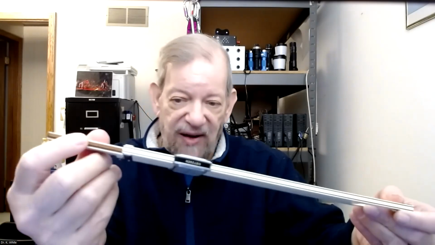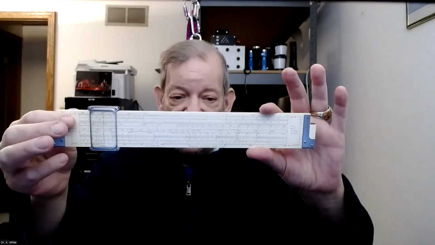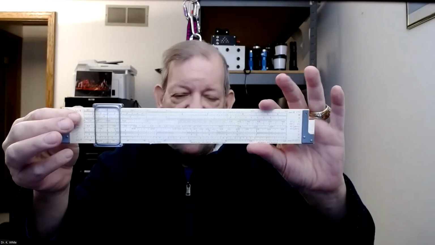That's Teflon tracks. All the good slide rules are made out of bamboo because it doesn't swell with humidity, so it slides. This was my high school graduation present from my parents. A wonderful gift. I think back then it cost about $50.